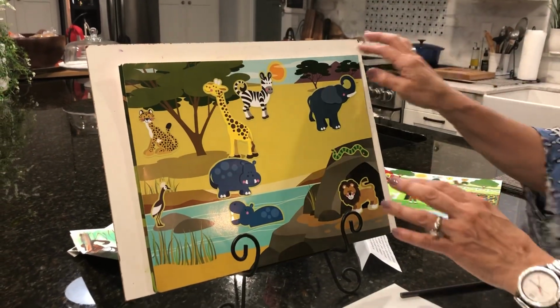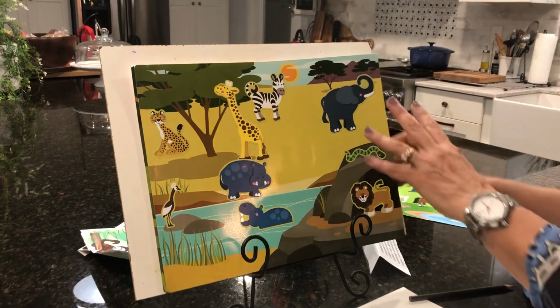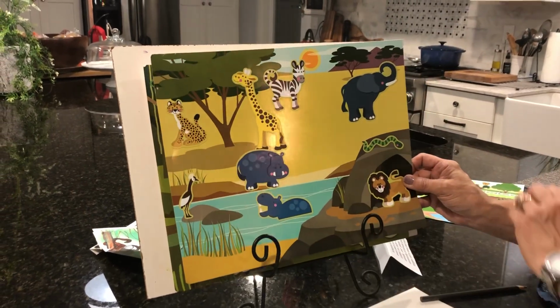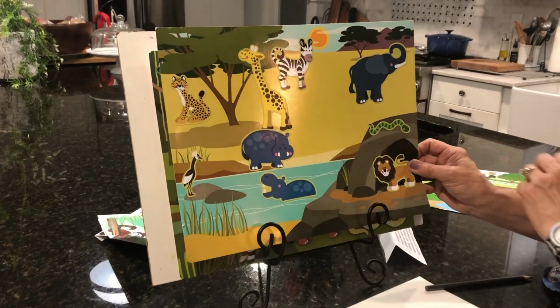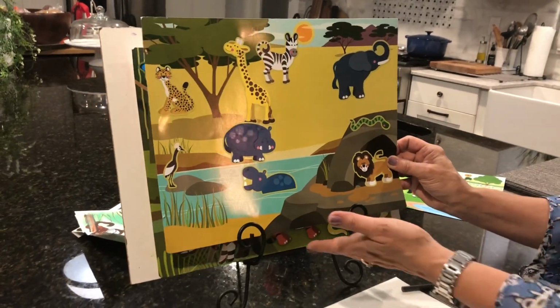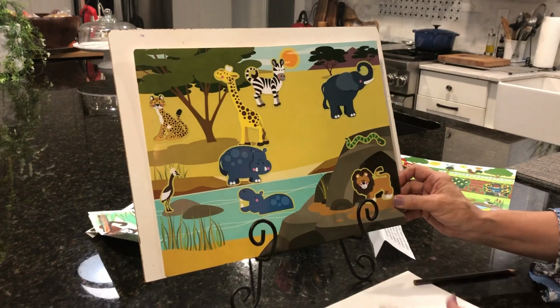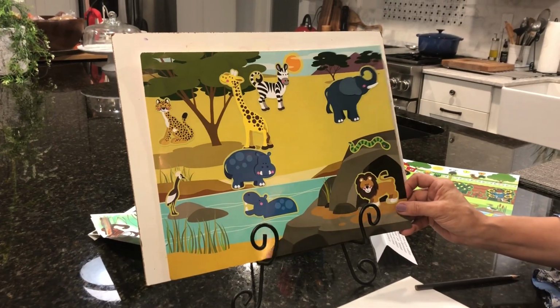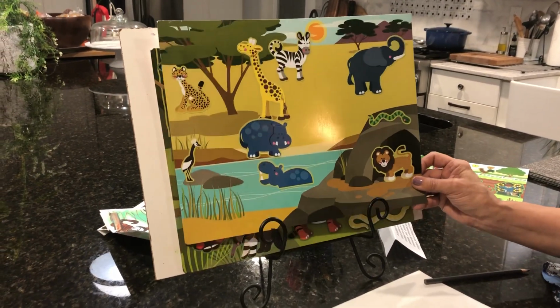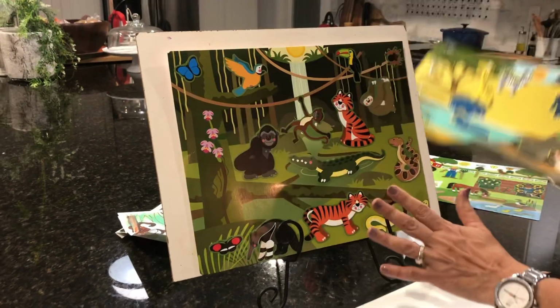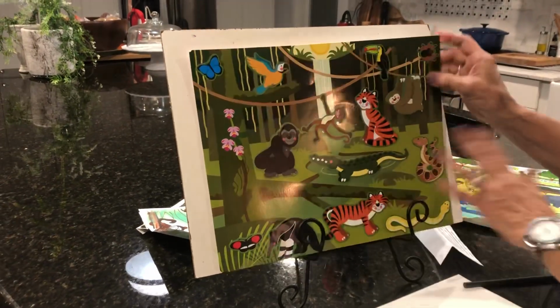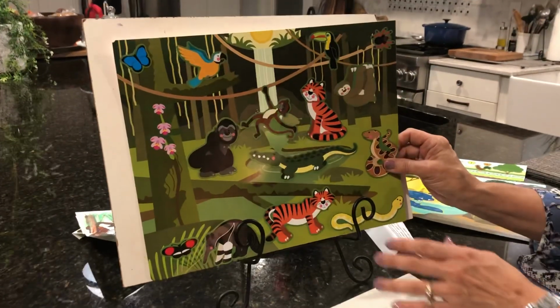For our projects, we're going to be doing a savanna, and this is another group of animals specific to this place, with the kinds of plants that grow there, and the kinds of animals that can find shelter, protection, and reproduction. And this is the savanna, and this is the jungle. These are our inspiration pictures today.